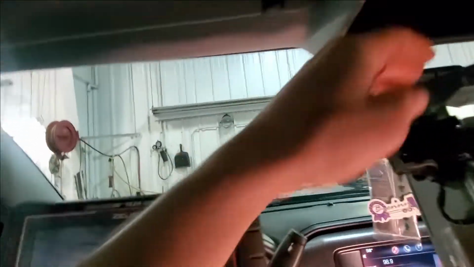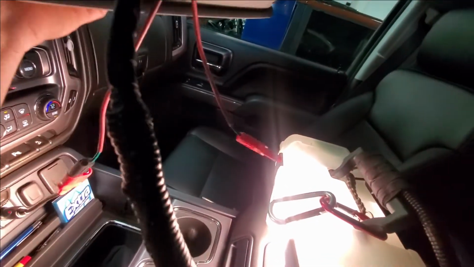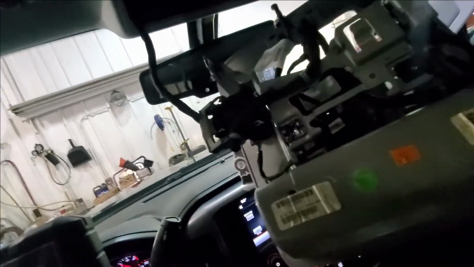All right, let's see what she can do. Let's push this switch once. Yeah, there ain't nothing wrong with that power feed. So I gotta take that out. It's starting to get a little hot. So there ain't nothing wrong with the power feed. So let's check the ground real quick, okay?